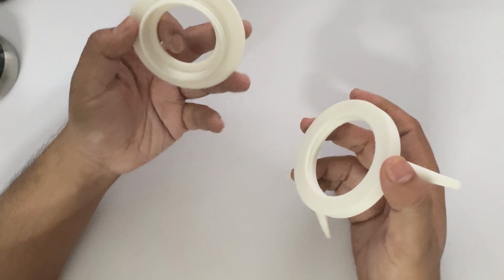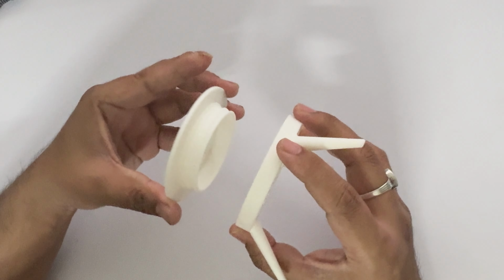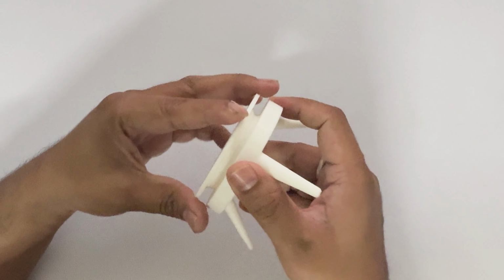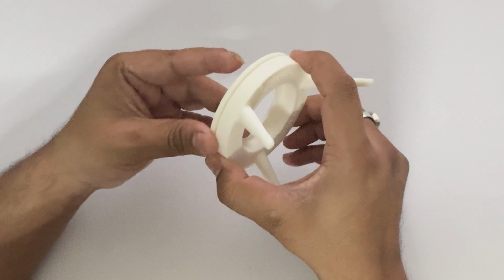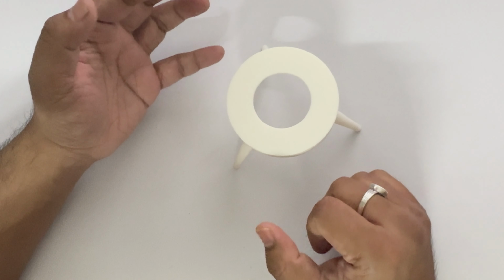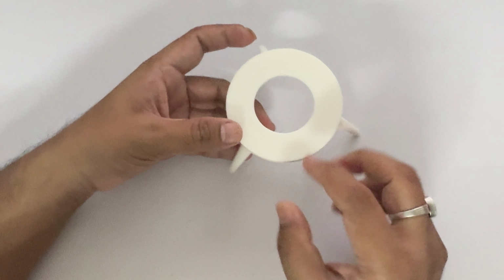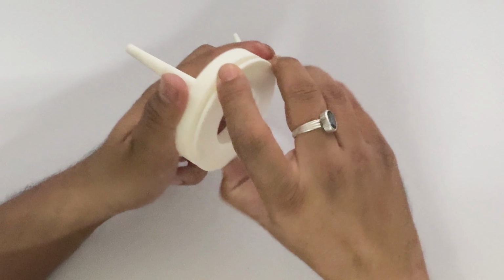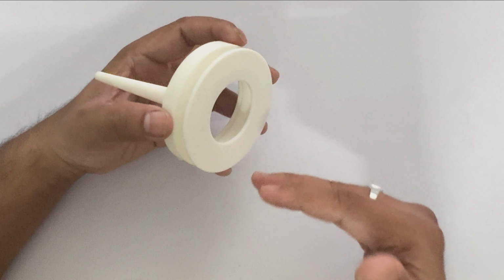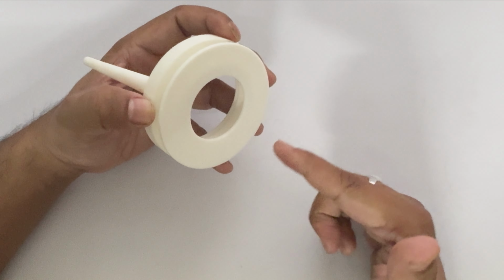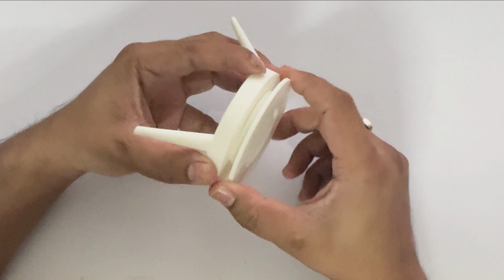Alright, so now here we have the moment of truth, and let's assemble them together. And there you go. Here you can see how both these parts were perfectly mated to each other using thread type connection, and I didn't feel too much of an issue while opening and closing it. So this is why proper clearance is very essential, and another very essential thing while designing threads is the pitch.